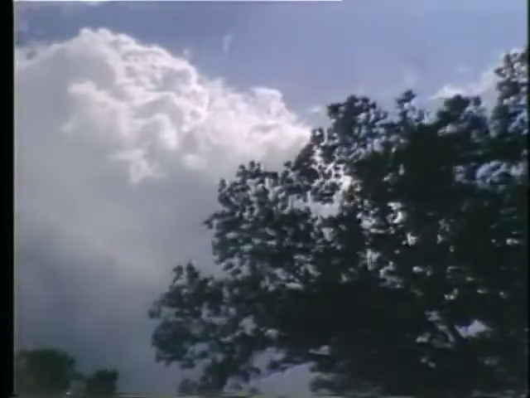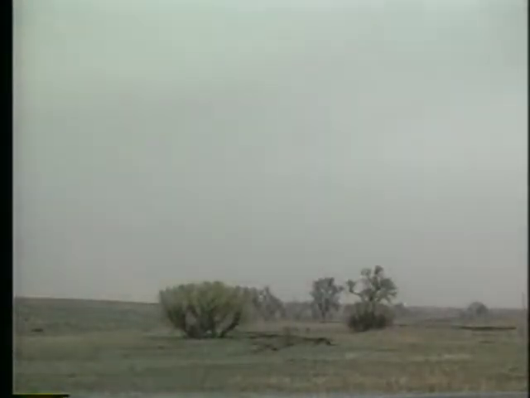Weather hazards come in many forms. Some are clearly visible, while others may be encountered unexpectedly. In this section, we'll look at some of the common hazards and discuss how you can avoid them.